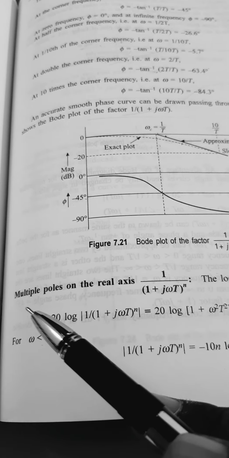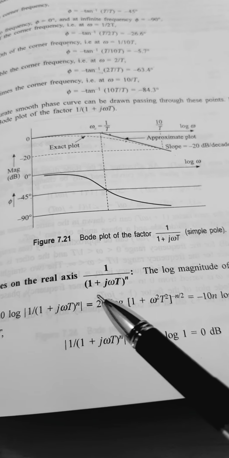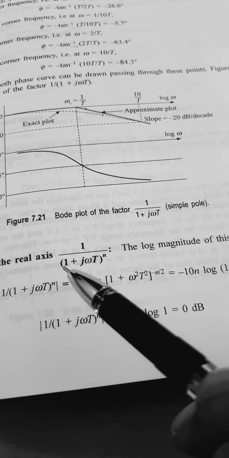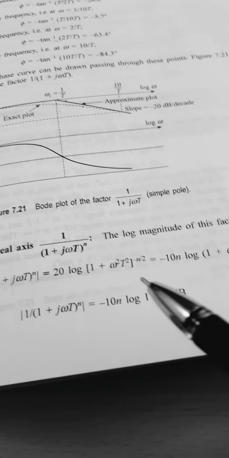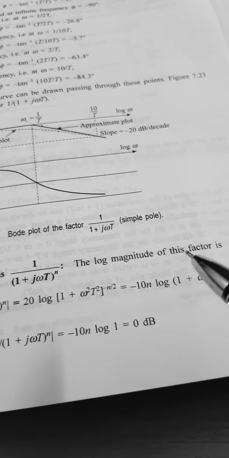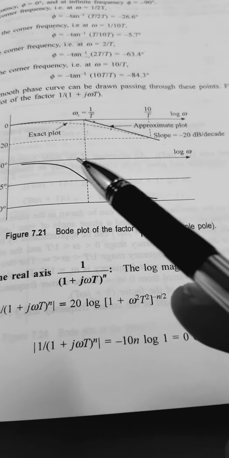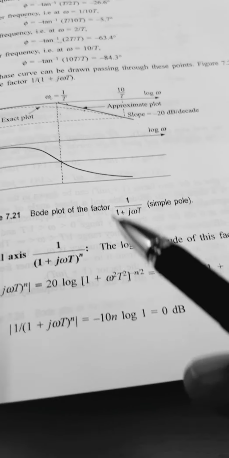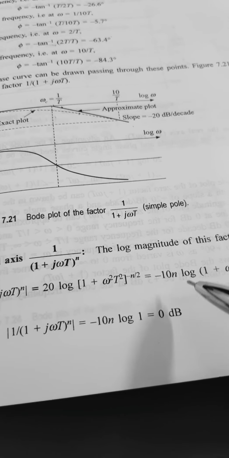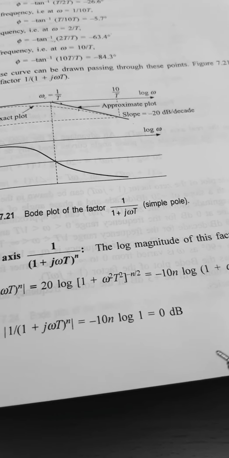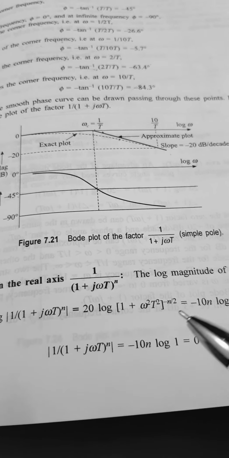Now multiple poles on the real axis, that is 1 divided by (1 plus j omega t) raised to n. Here whatever you calculate, everywhere there will be a multiplication by n.